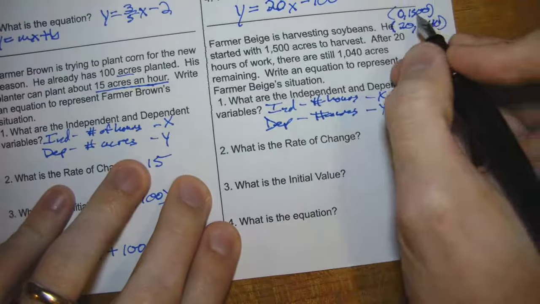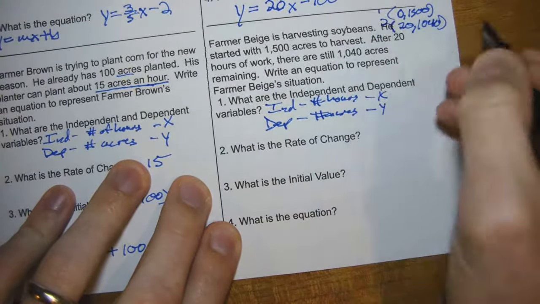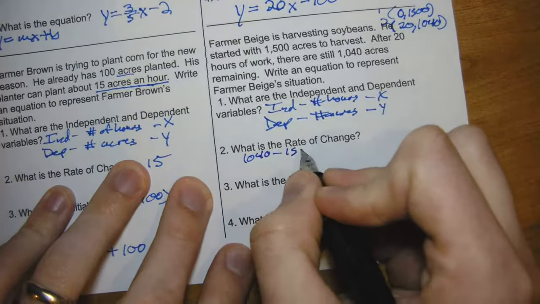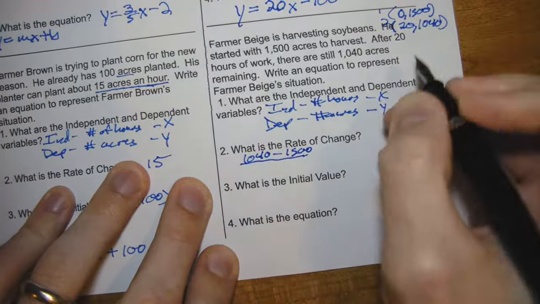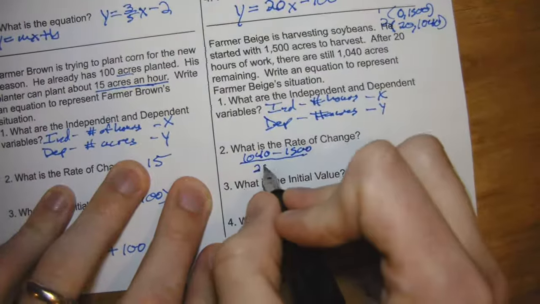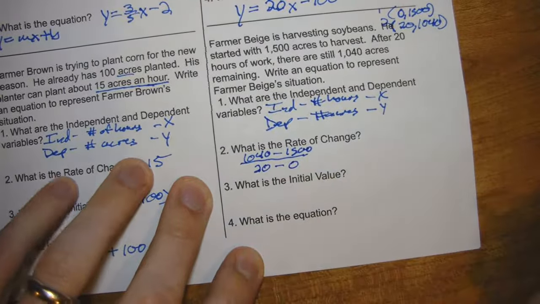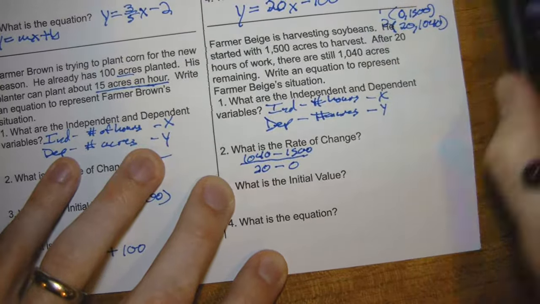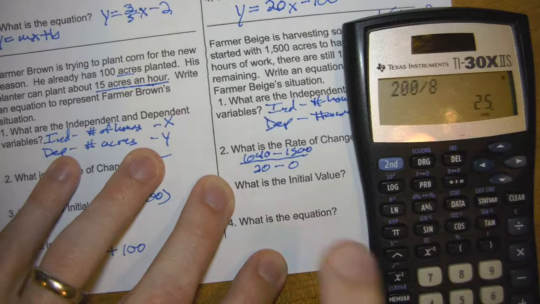So rate of change. I'm going to do 1,040, subtract 1,500 over, let's see, 20, subtract 0, and here we go. So if we take, now again, watch this. I really want y'all to understand this here.